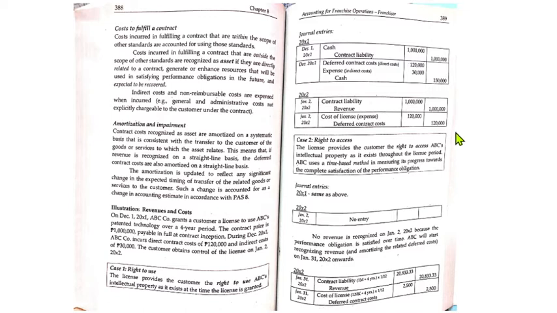Okay? When it is right to access, okay, the license provides the customer the right to access as it exists throughout the license period. ABC uses a time-based method in measuring its progress towards the completion of the obligation. Okay, on January 2, wala pong entry. On 20x1, same recognition. Okay? On 20x2, walang entry. Bakit wala? Because no revenue is recognized on January 2 because the performance obligation is satisfied over time. ABC will start recognizing revenue and amortizing the related deferred costs on January 31.